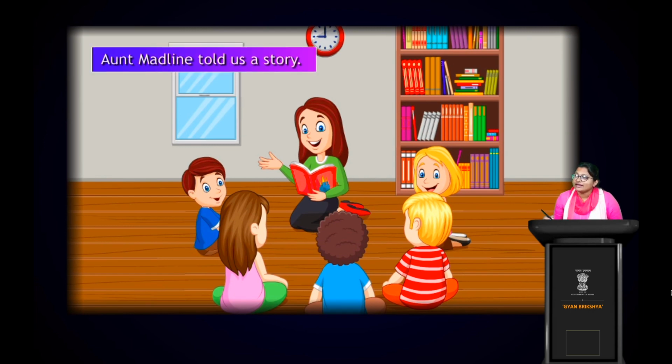What are they doing? They're listening to a story, right? And Aunt Madeline told us a story. Okay, so the sentence is: Aunt Madeline told us a story. So this is in active. What will be the passive? Do the interchange.